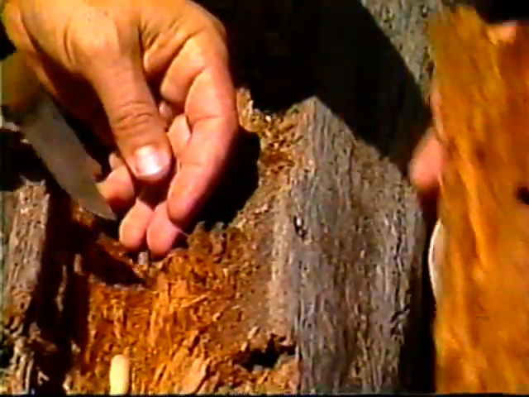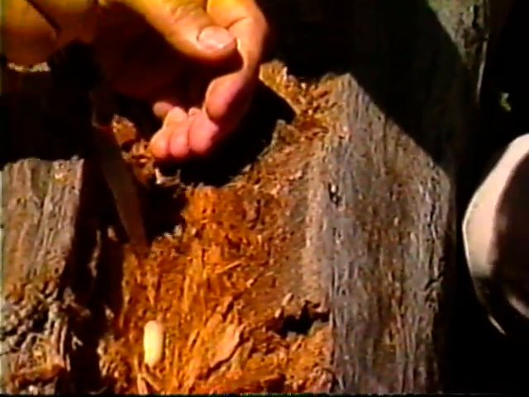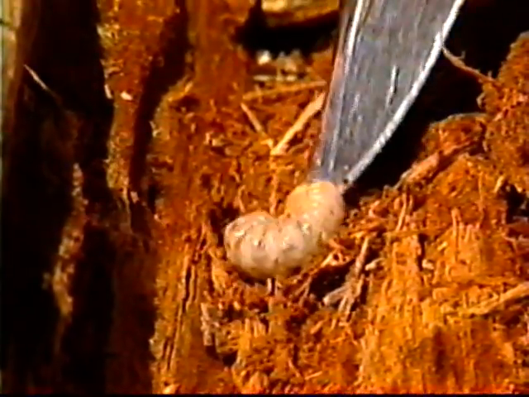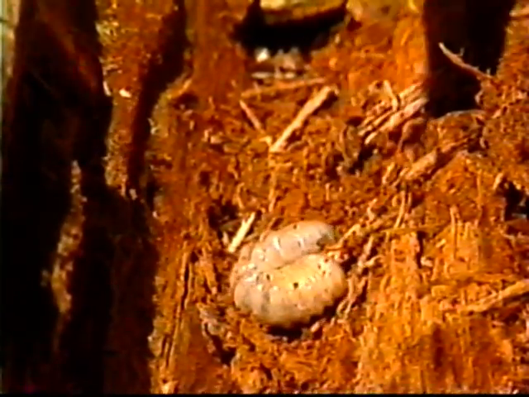There may be some other critters down in here someplace. Oh, look here. Right down in there. See where we can dig this out. Ooh, it's biting on it. You grab a hold of it. He didn't like me poking on him with that. There we go. There's a good one. That's a good round-headed borer, we call it.